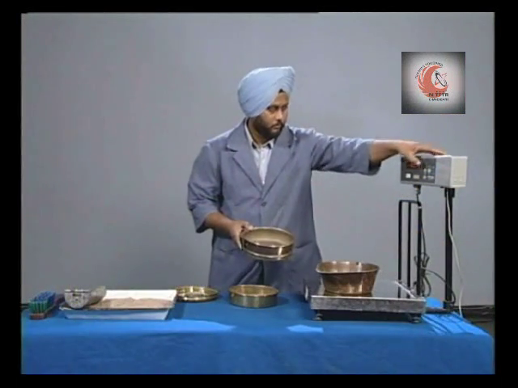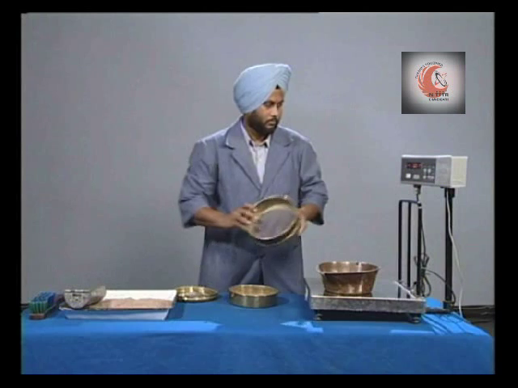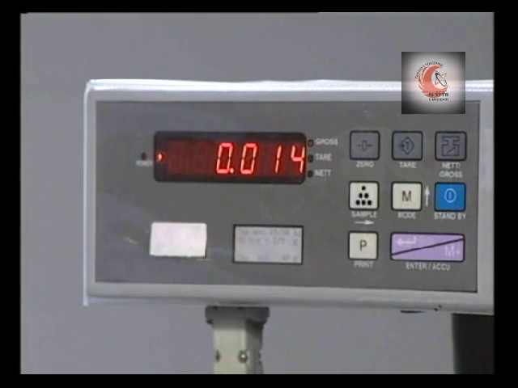Weigh the gravel fraction retained on 4.75 mm IS sieve for coarse analysis. In this case, the material retained on 4.75 mm sieve is 14 gram.